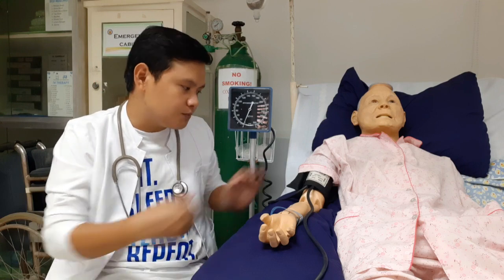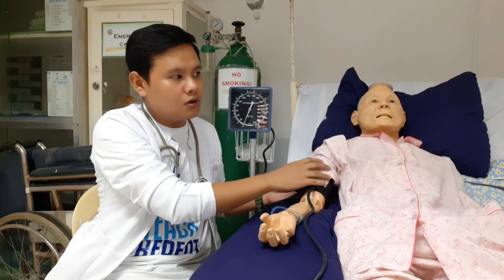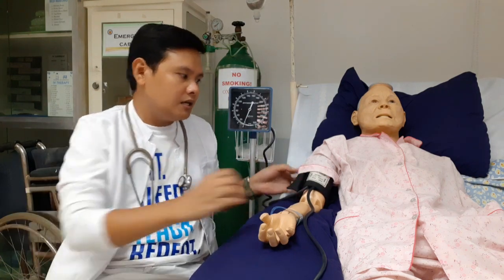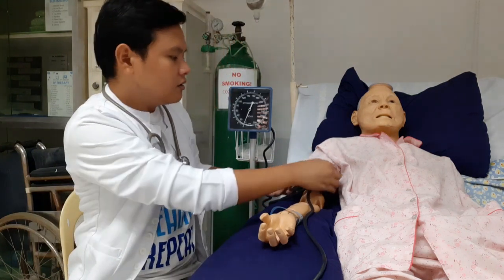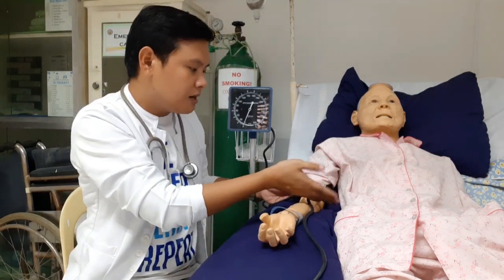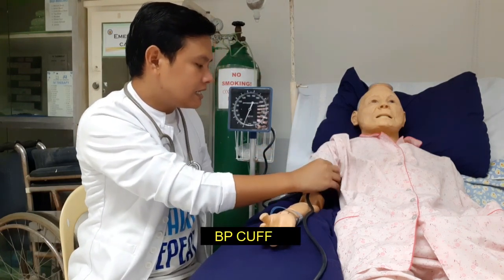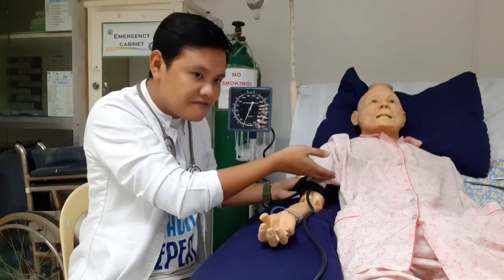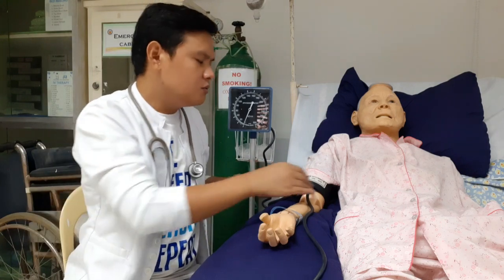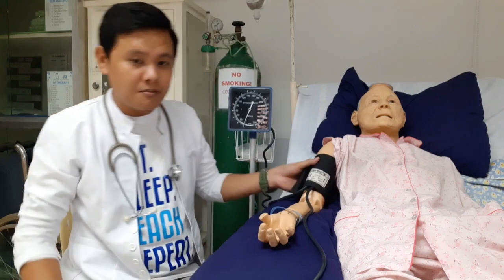Okay, next one, you have to expose the arm kung saan ilalagay mo yung BP cuff. Kung ang pasyente natin naka-long sleeve, as much as possible, unroll natin yung sleeves niya. Katulad nito, yung pasyente ko rito is masyadong mababa yung sleeve, so kailangan itaas po yan. Bakit? Hindi po ba pwede sir na ilagay namin ang sphygmomanometer over the sleeves? No. Dapat dun mismo sa skin mo ilagay. So, ang ginagawa namin dyan, niro-roll up namin ito and then we put the BP cuff. Okay, you have to expose the upper arm.